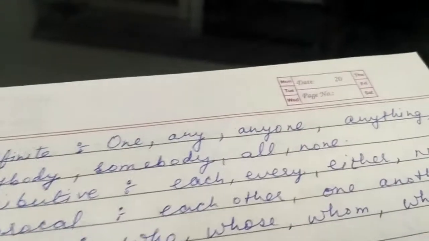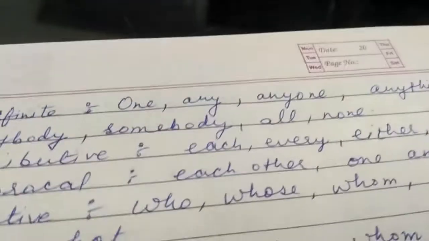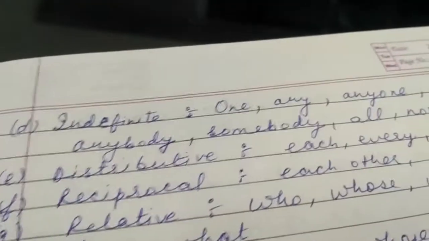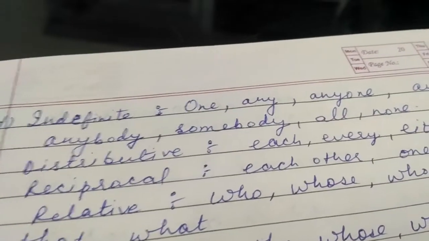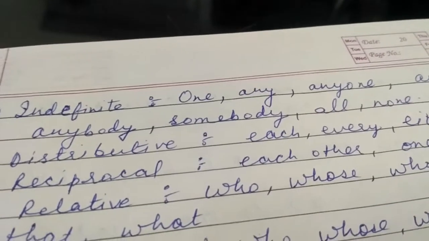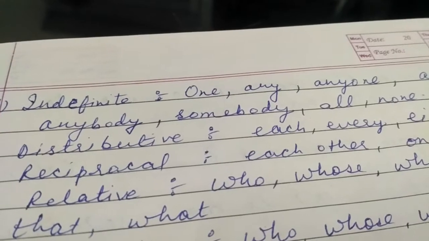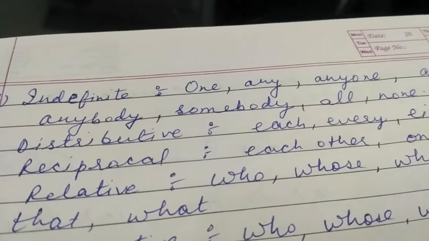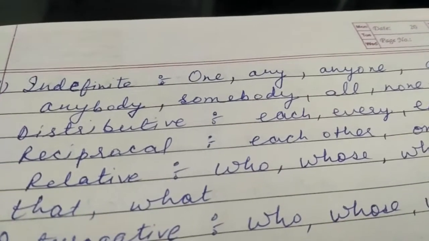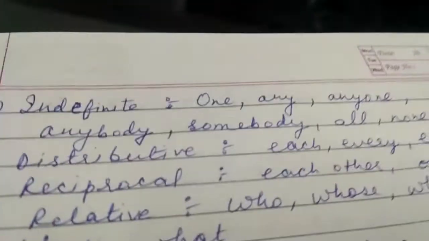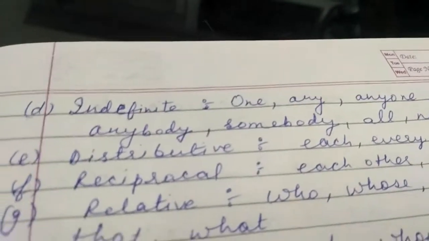These words don't highlight any particular person. That's why these are kept in the indefinite category. Here we can discuss one example: I know nobody. Somebody did this. We are not pointing to any particular person, so that's why it is called an indefinite pronoun.